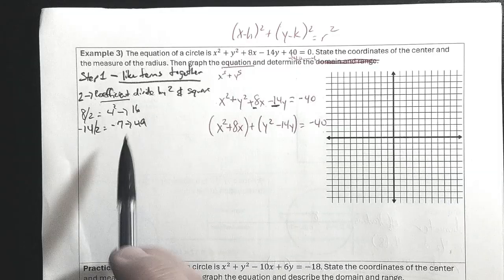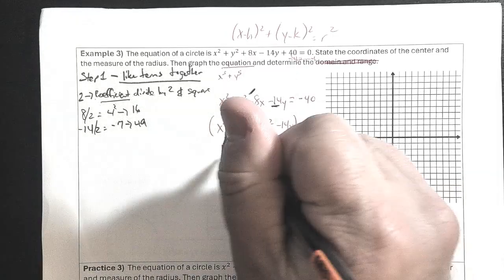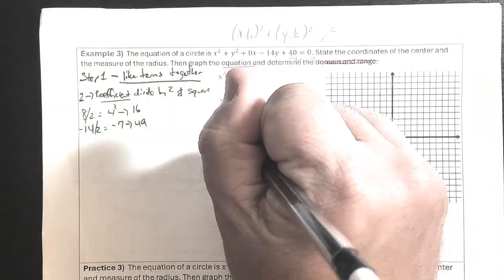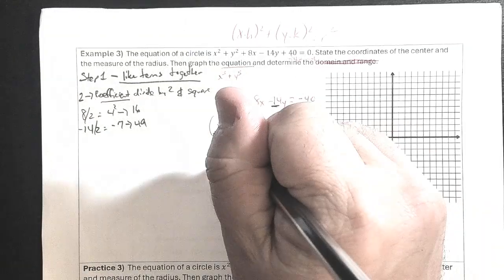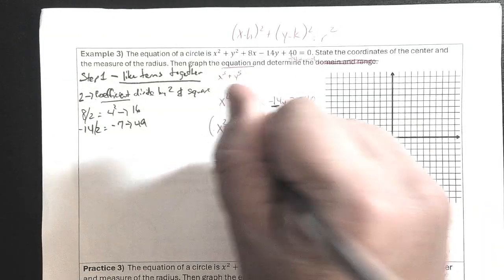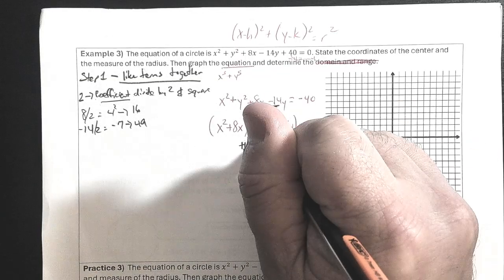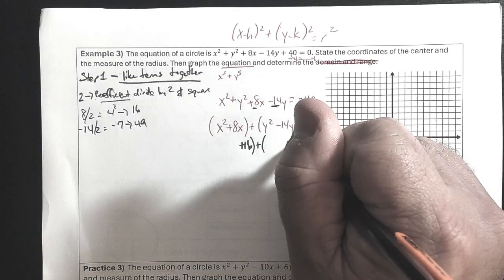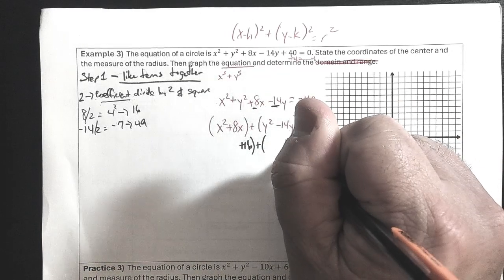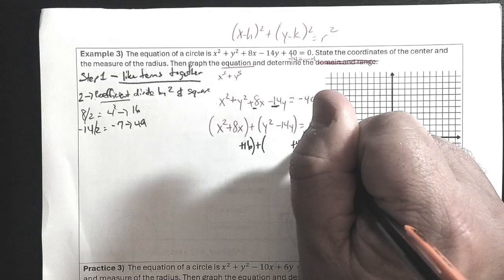So we're going to add 16 to both sides of our equation. We're adding 16 over here with the x's, and we're adding 49 with the y's.